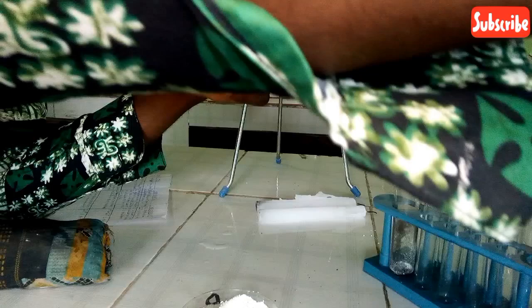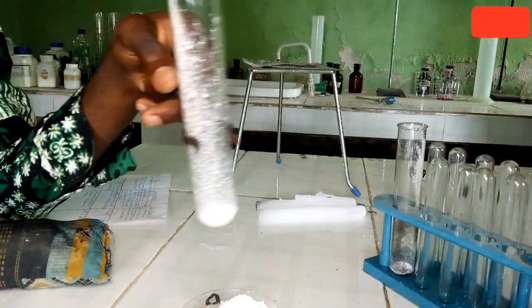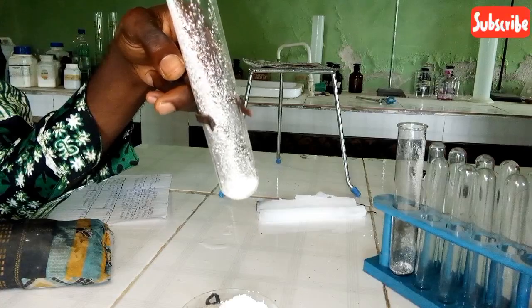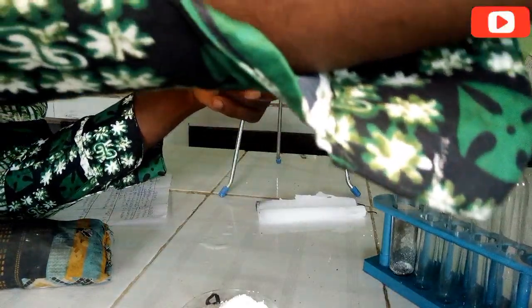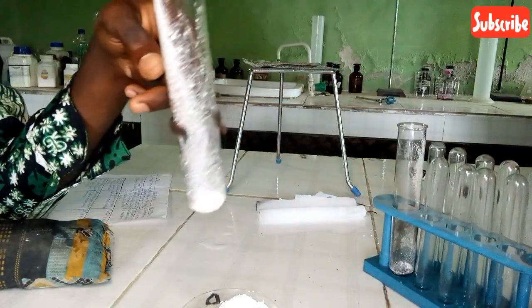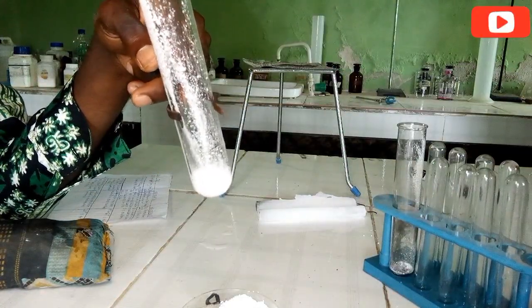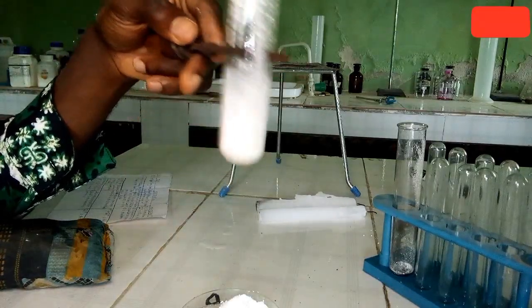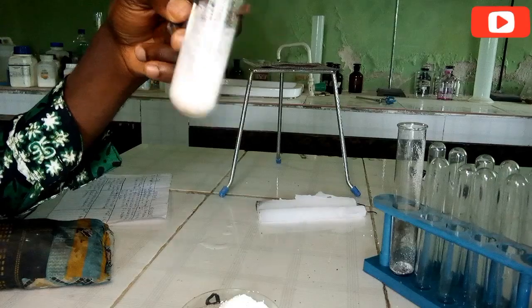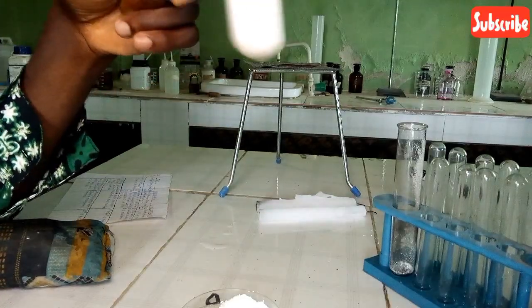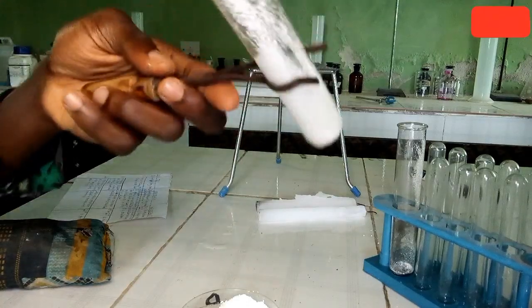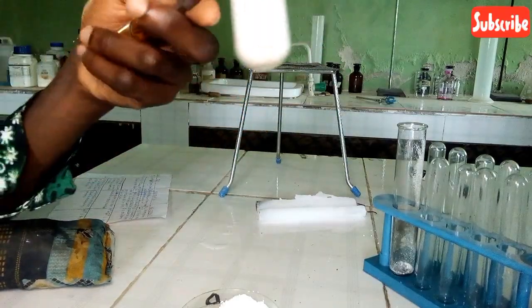So let's add a few cubic centimeters of HCl, maybe just enough to dissolve it. All right. So we have a white solution here. Let's see if it might actually turn or change.